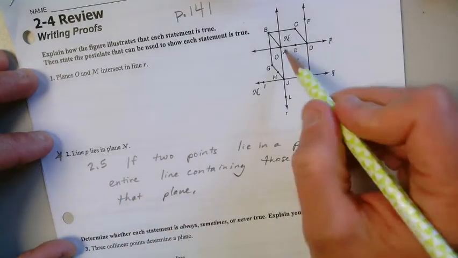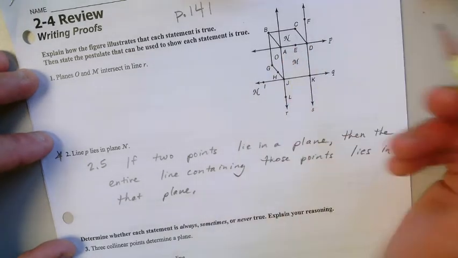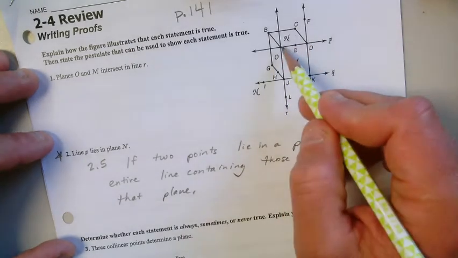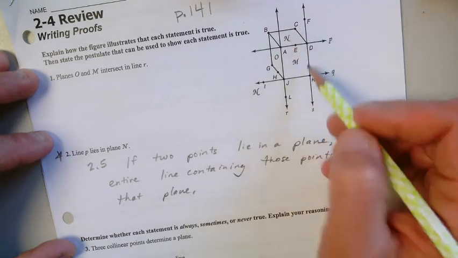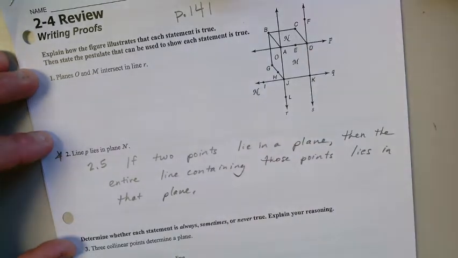Okay, so if you look here, actually this would be 3 points, but it says if 2 points, because we only need 2 points to identify a line. And so we've got 3 points, they lie in plane N, they also lie in plane M, and so the entire line P also lies in plane N.